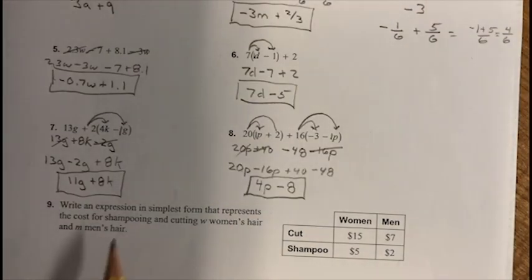Number 9, write an expression in simplest form that represents the cost for shampooing and cutting women's hair and men's hair. All right, so this one's kind of confusing at first. It's asking for the cost for shampooing and cutting women's hair and men's hair. I had to stop and think there.